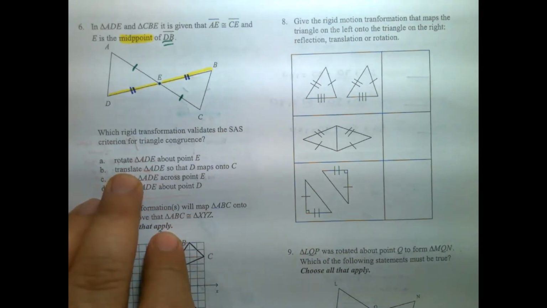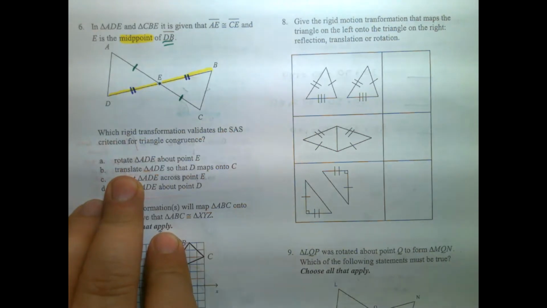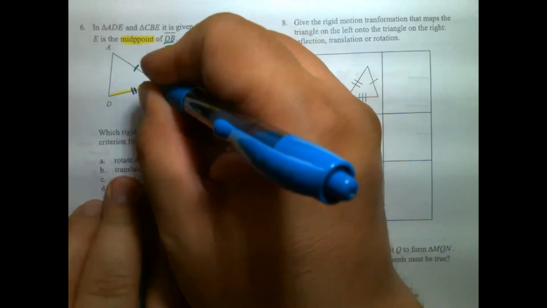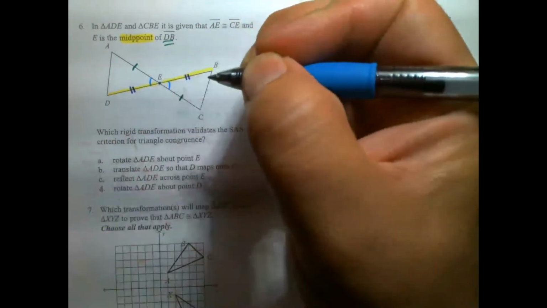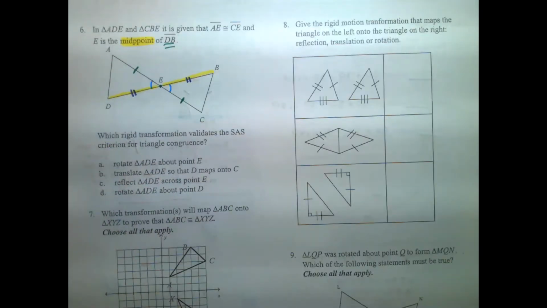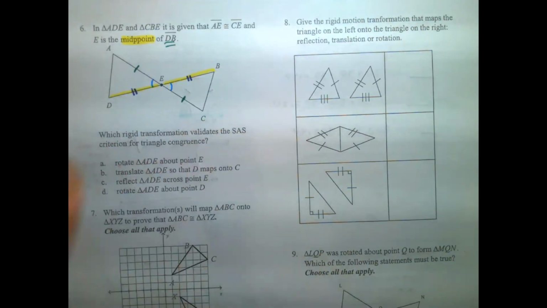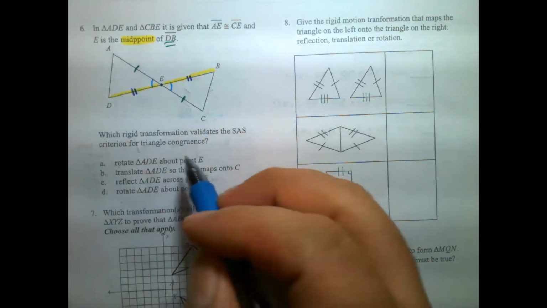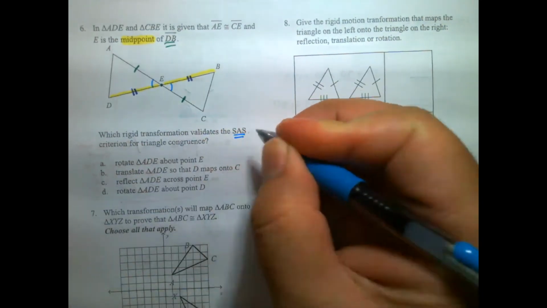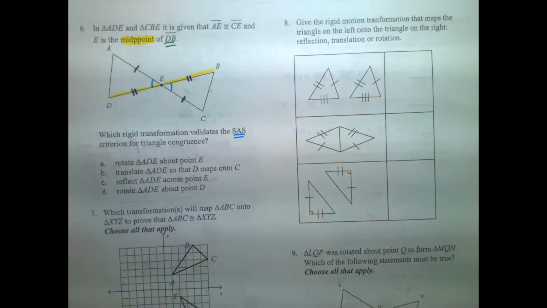Again, your marks need to be on your highlighted line. And when we look carefully at the picture, we can say, all right, well, there's something else that we can mark here. And the only other thing that we can mark is vertical angles. So vertical angles are always equal to each other. Now, this is what the question is going to look like on the test. They're going to say which rigid motion transformation will validate the SAS. Not like number 5. That one, like I said, had too many typos in it.